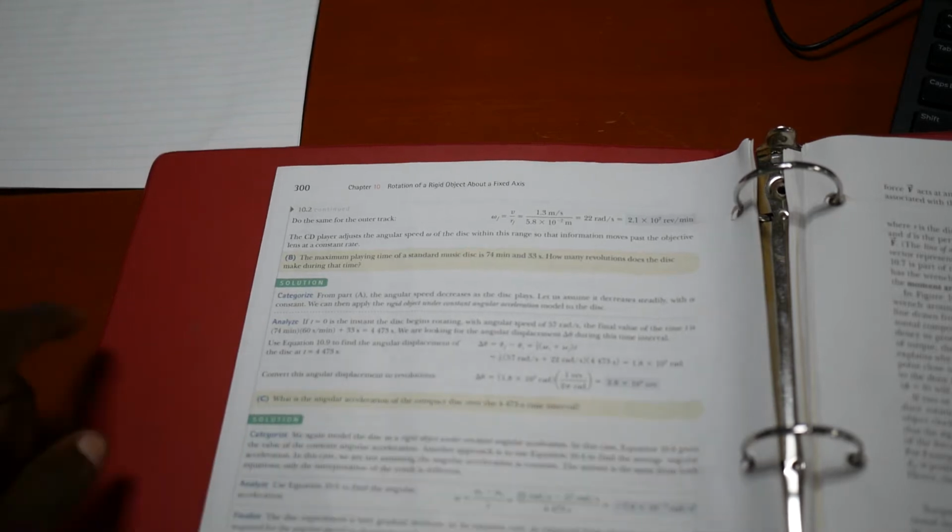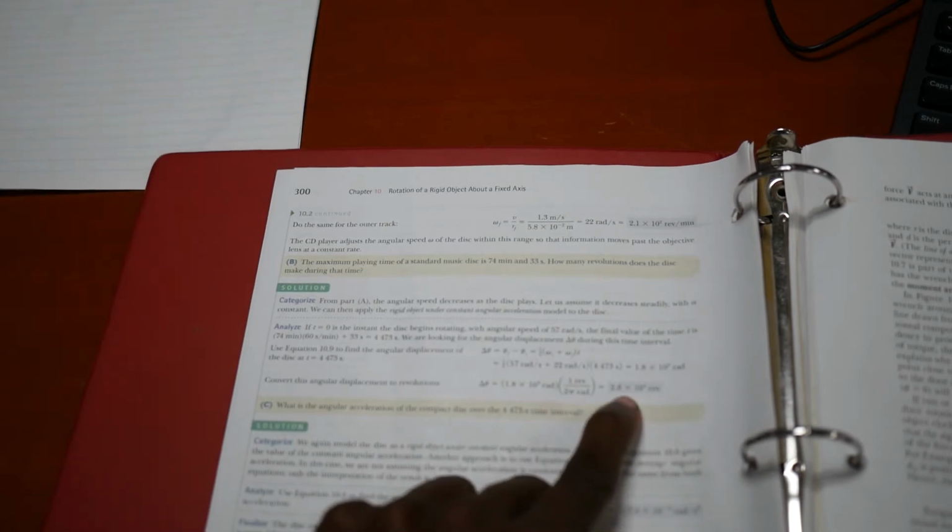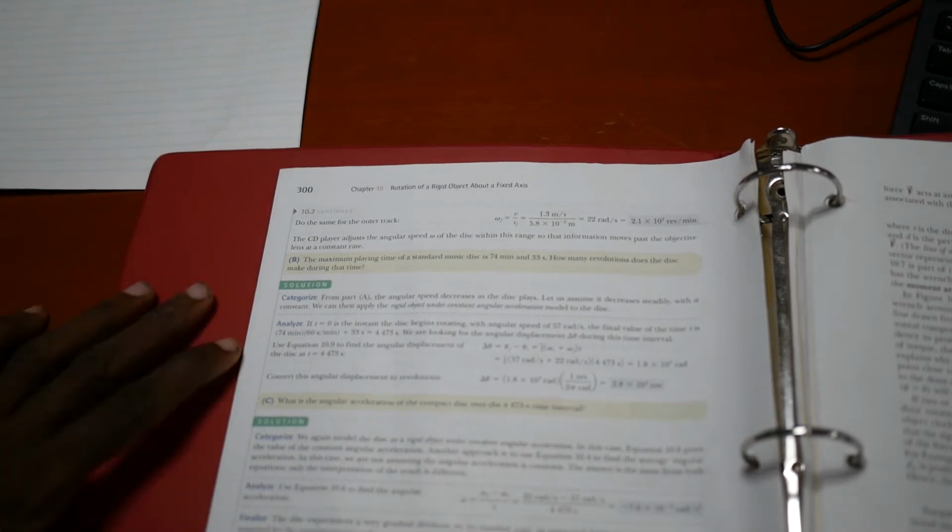If the angle is in radians, we divide the angle by 2 pi, and we get how many revolutions we have. So that's 2.8 times 10 to the 4 revolutions.